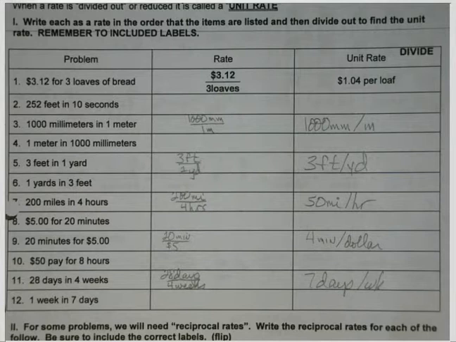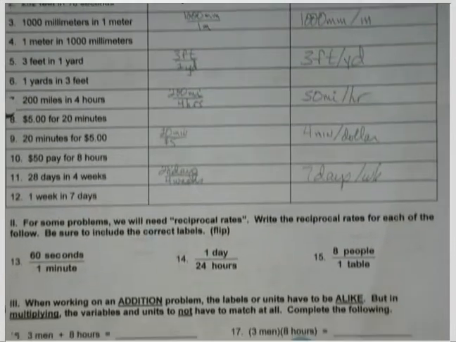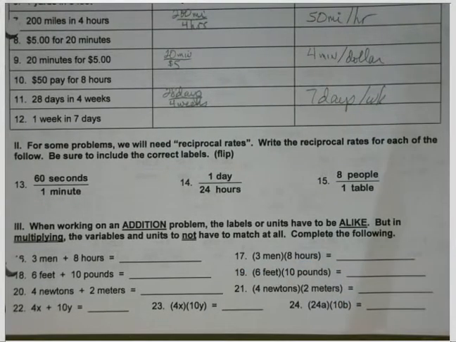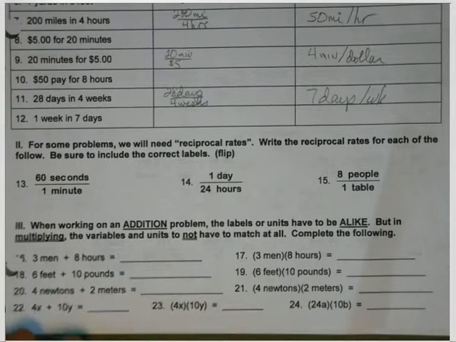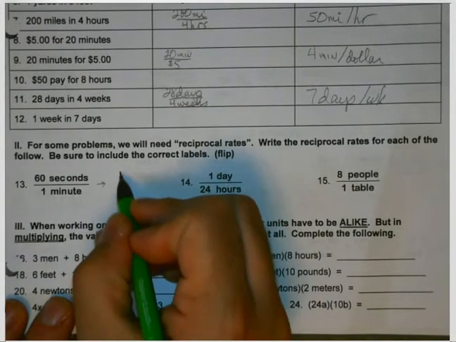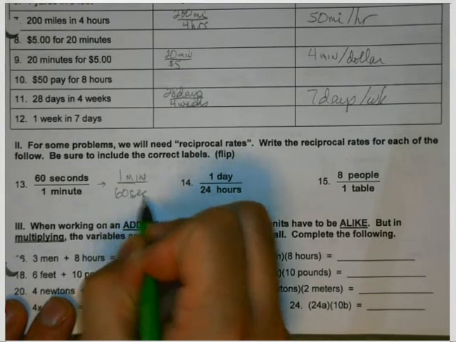Now sometimes, though, what if we need to start changing things? Well, what do you mean? Well, what if I have a problem? Okay, it talks here about reciprocal rates. Why would I need that? Well, maybe I want to turn minutes into seconds, or hours into minutes, or dollars into cents sometime, and we'll get into that. So here, when we talk about a reciprocal rate, it just means we're going to flip it over.